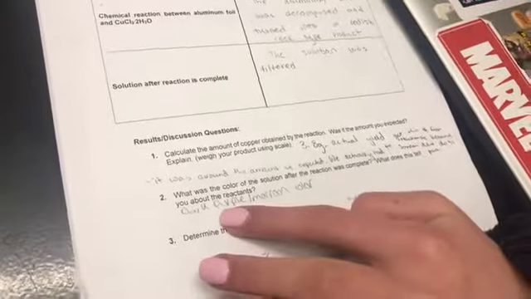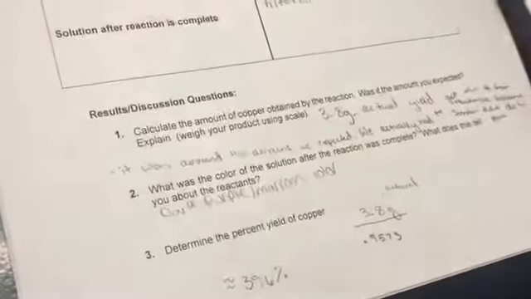And then right here we did the color that the solution turned, and that was dark purple and a maroon color.